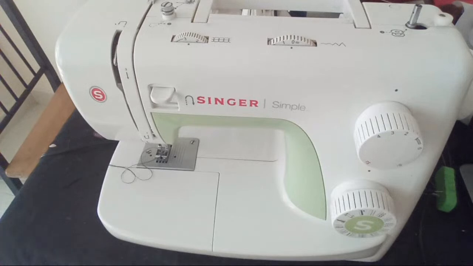And the second thing is that we use an old needle. So usually we change the needle only when it breaks. A very common habit.